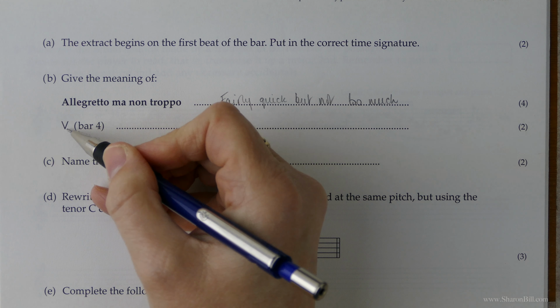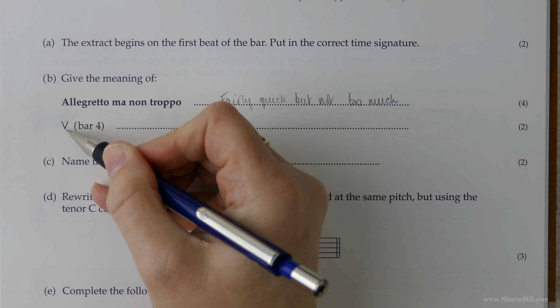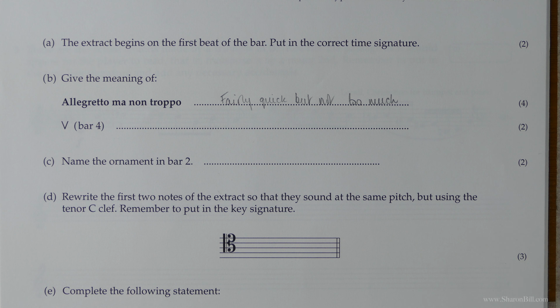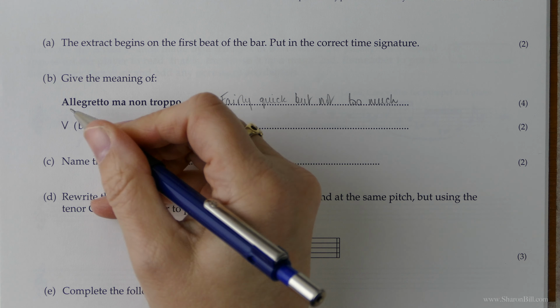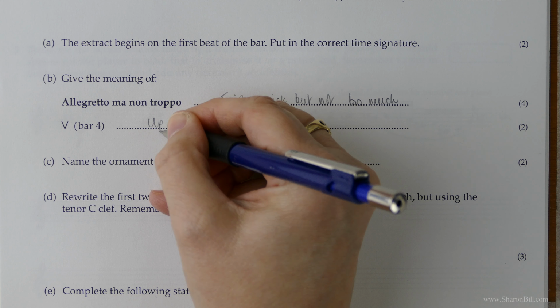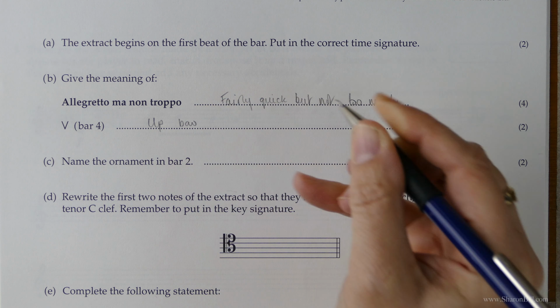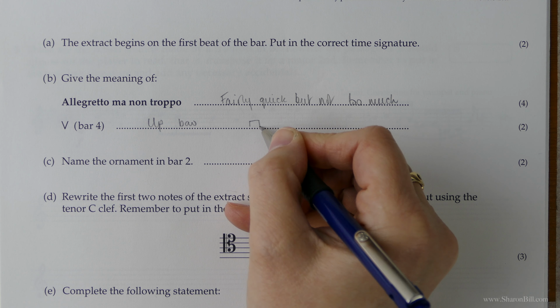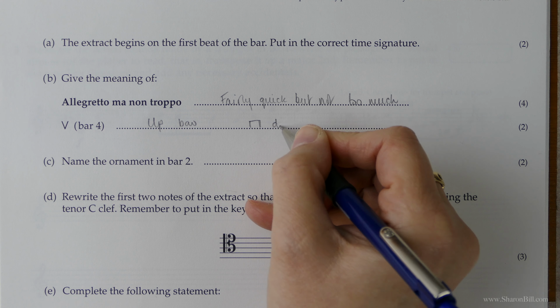Okay, so this is a strings performance direction, and that's telling the string player which direction to use the bow in, and that's an up bow. Just out of interest, this one here, looking like that, that's your down bow.